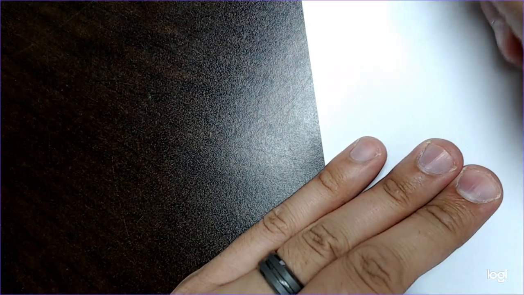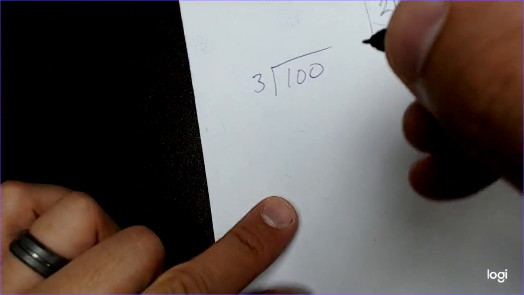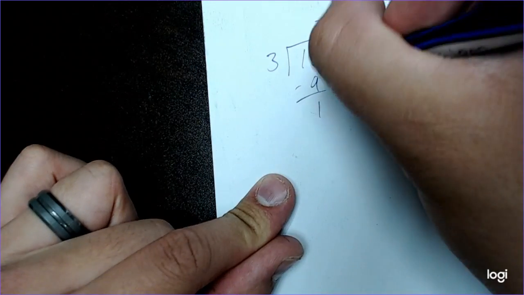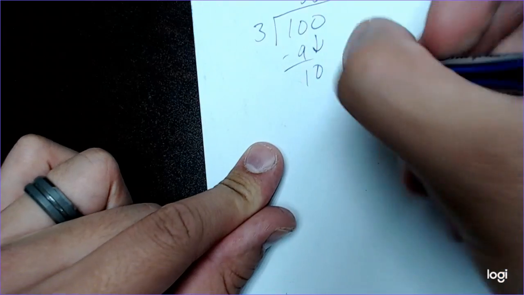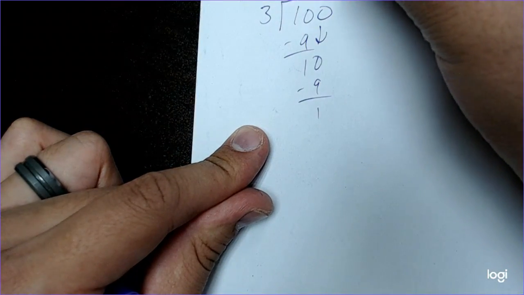So let's go to our work paper. We've got the 100 divided by 3. 3 goes into 10 3 times. I get 9. Subtract, remainder 1. Bring down the 0. 3 goes into 10 3 times again. And I get 9. And I've got a remainder of 1. So I've got 33 remainder 1.